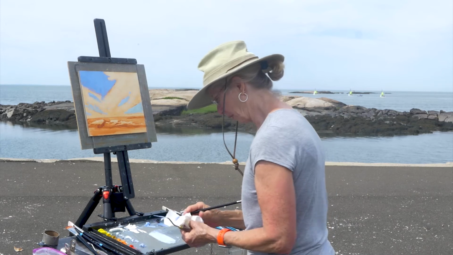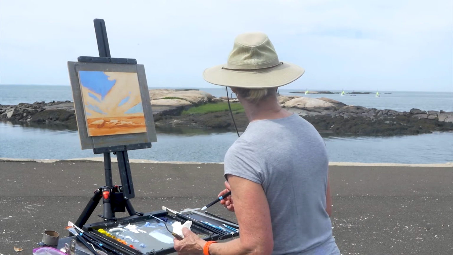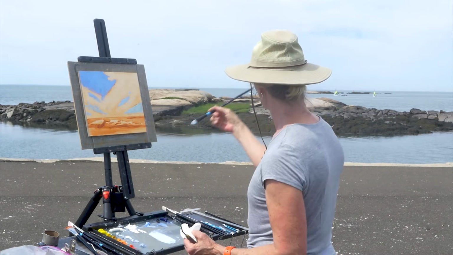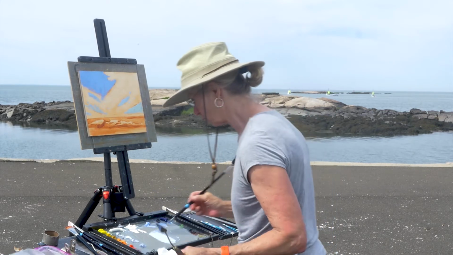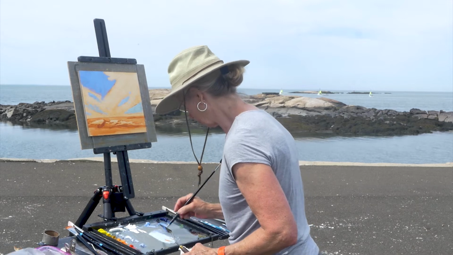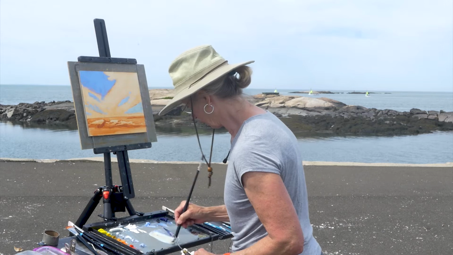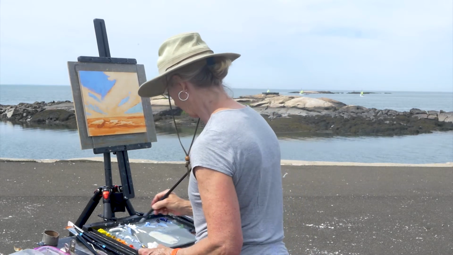I'm going to go from here right into the lower cloud mass, which is grayer, and the bottom actually really has a warmer tint to it. So I'm going to take my blue, add some orange to it, and a little alizarin, because it's got a purplish cast.